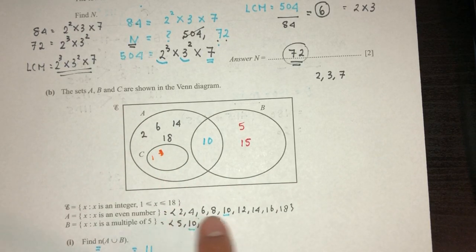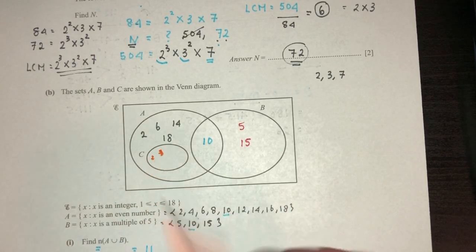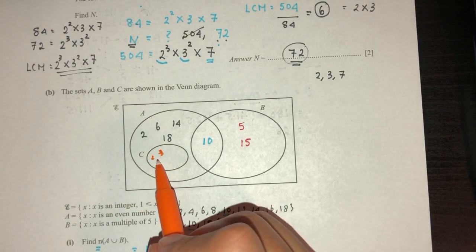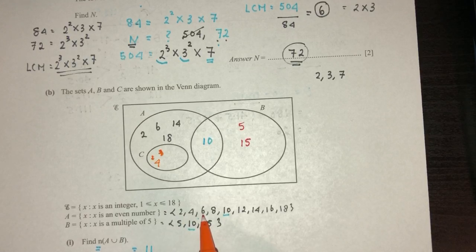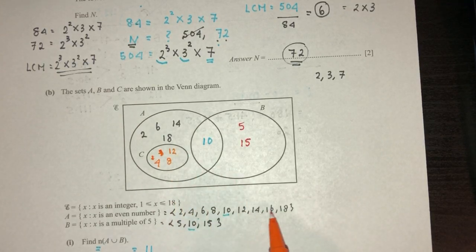C will have those values inside, but not this one. So it has to be not even 1, it has to be 4, 6, 8, 10 is not good, 12, 14, 16.